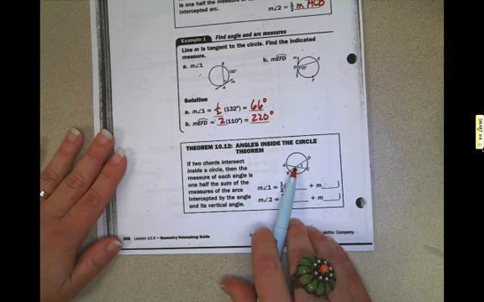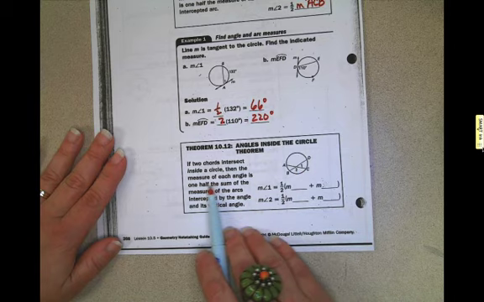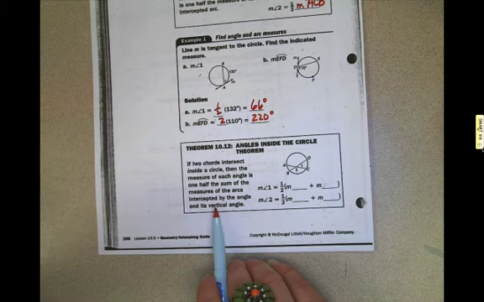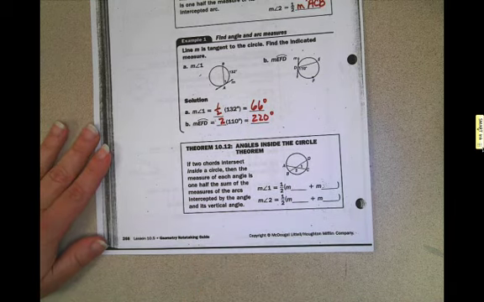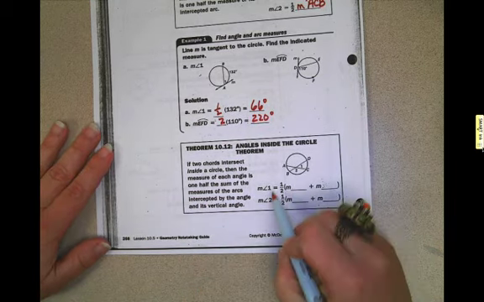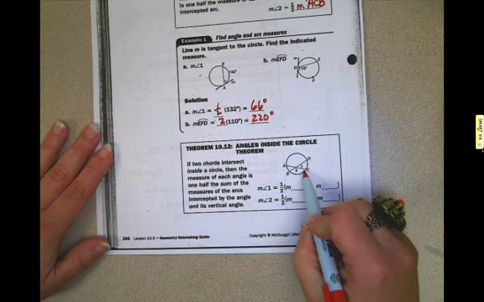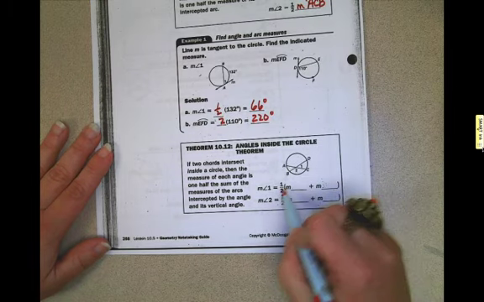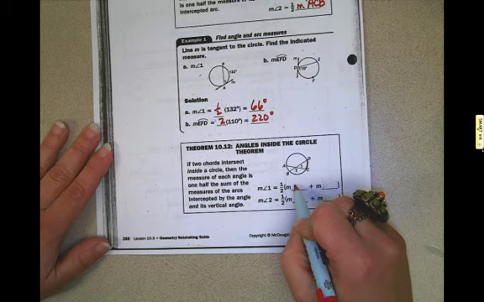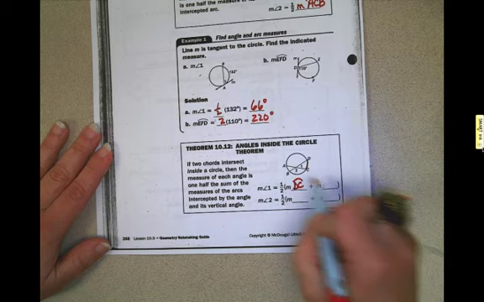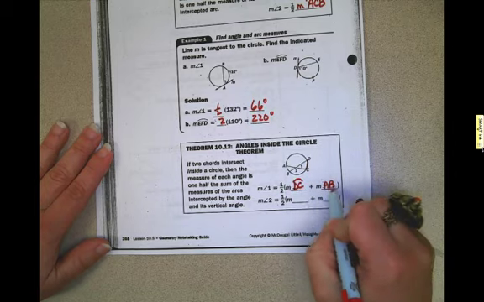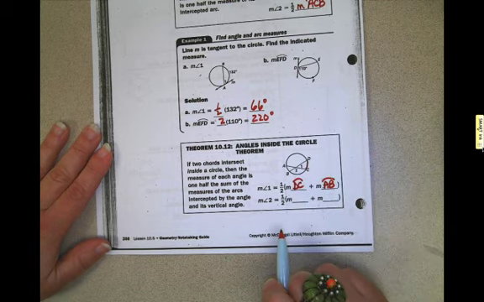All right, the next theorem says that if 2 chords intersect inside a circle, where the intersection point is on the interior of the circle, then the measure of each angle is half the sum of the measures of the arcs intercepted by the angle and its vertical angle, of course, which is the same. So if you want to know the measure of angle 1, it's half the sum of arc DC plus arc AB. And that would work with the measure of angle 2 also.